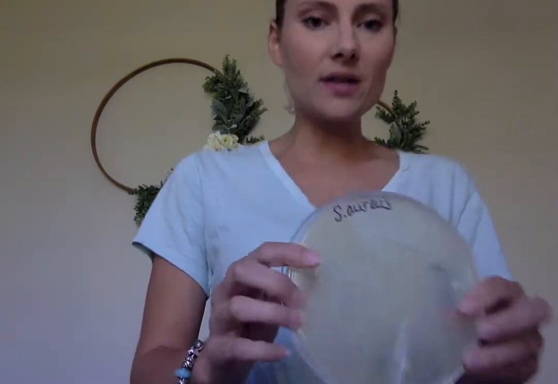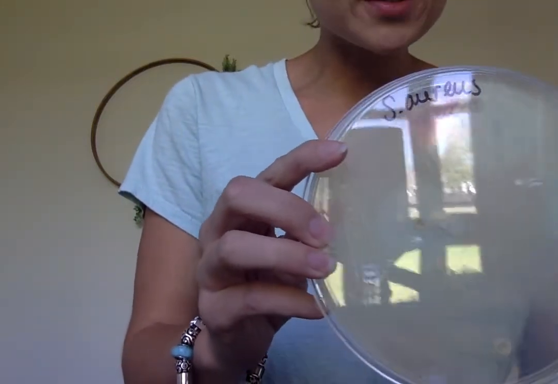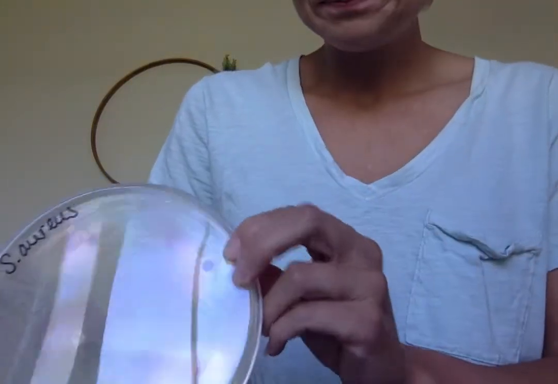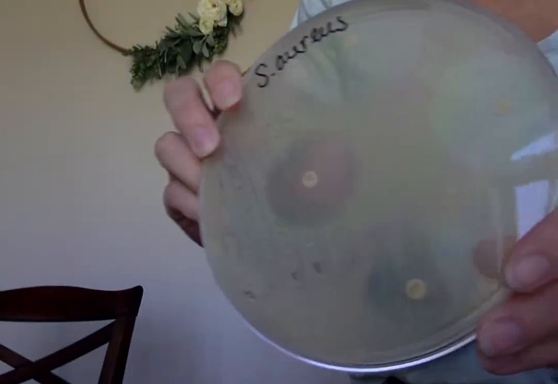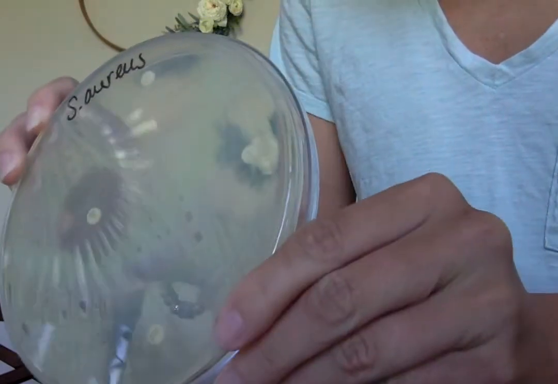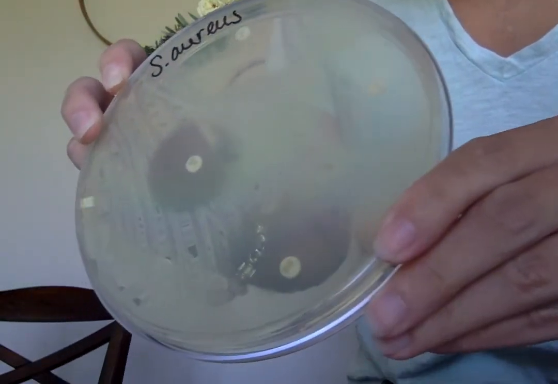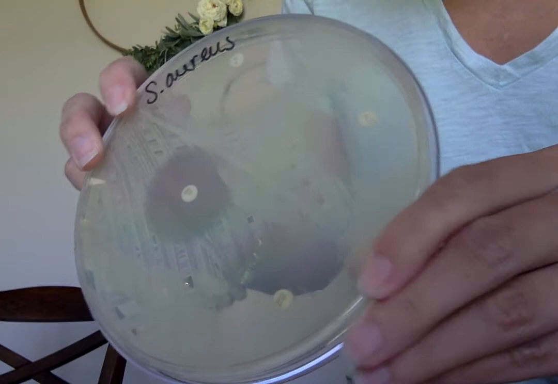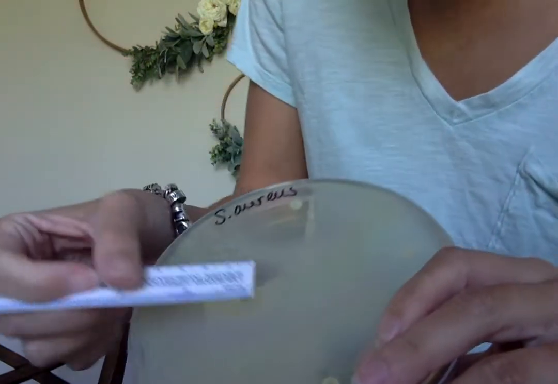Now, if you look at staph, which is my gram-positive bacteria, Pseudomonas and E. coli are both gram-negative. My staph is gram-positive. Look at all those zones. Look how big they are. There we go. So you see all those zones? They are really large. So staph is very, very sensitive to these 4 antibiotics that we chose.